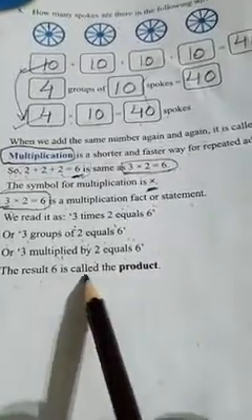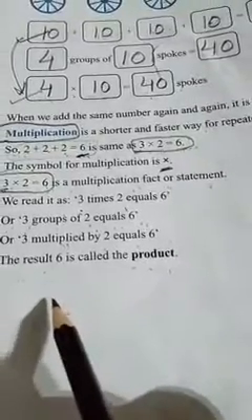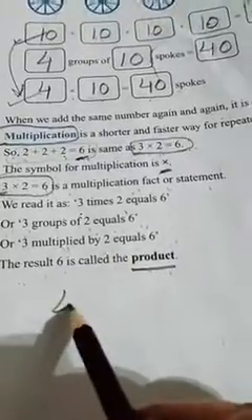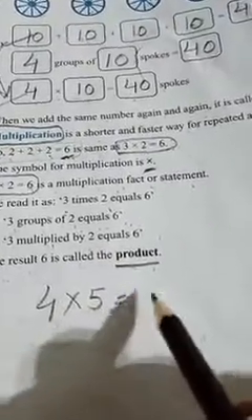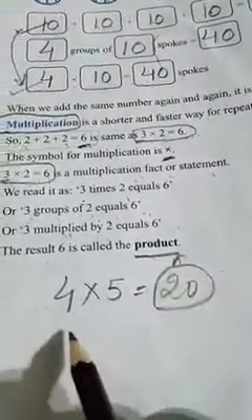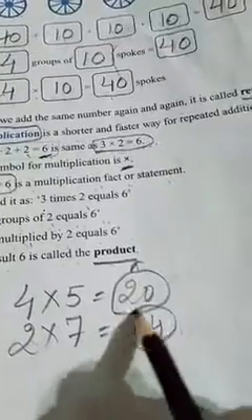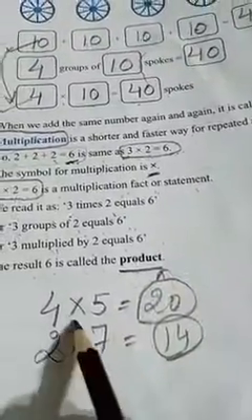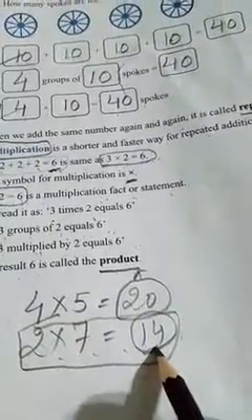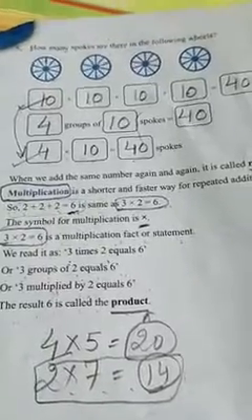This result, 6, is called the product. When we multiply two numbers, the answer is called the product. For example, 4 5s is 20, so this 20 is called the product. If 2 7s is 14, what is 14? This is the product. This is written as a multiplication fact, and in this multiplication fact the product is 14. Friends, hope you have understood this multiplication concept.